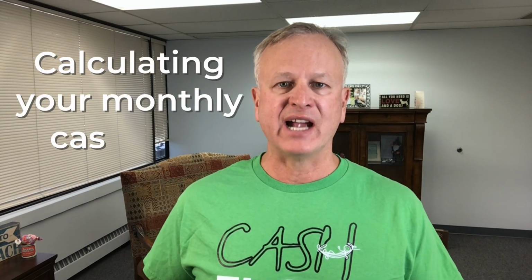DSCR ratios. It's what the underwriters look at just to make sure your property is positively cash flowing. So when we talk about ratio, what it's going to show us is: is this property actually cash flowing positively, or is it costing money monthly as a negative cash flowing property? So DSCR ratio, just think of this as calculating your monthly cash flow.